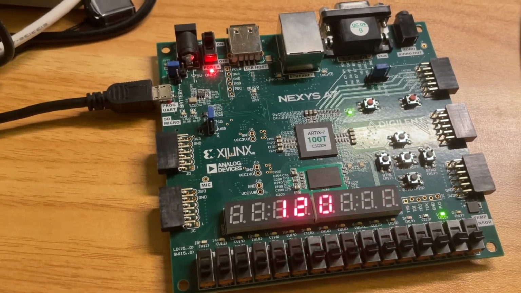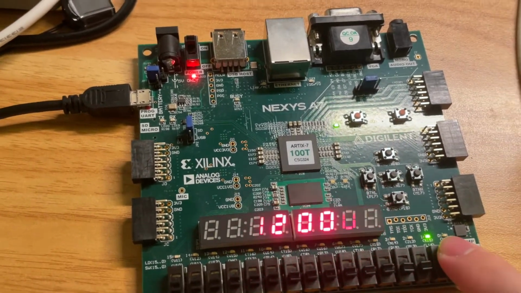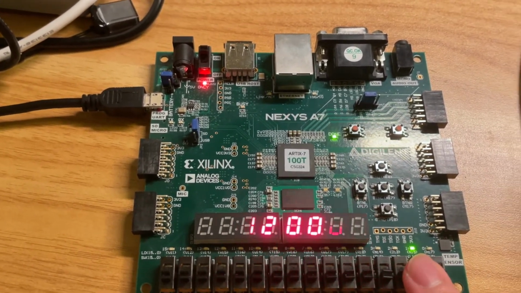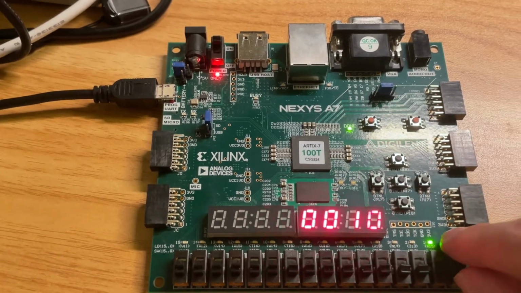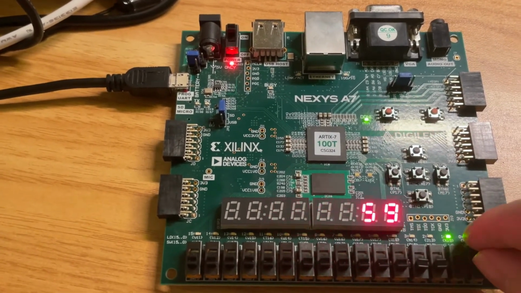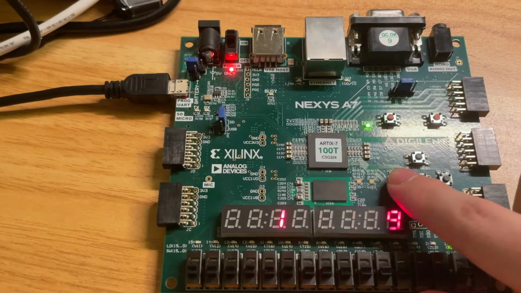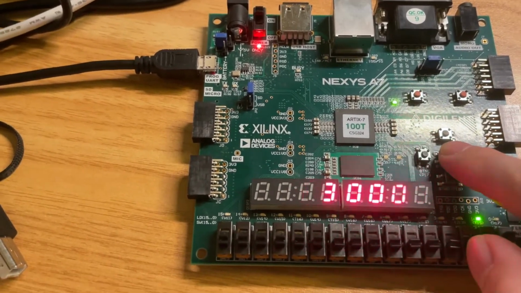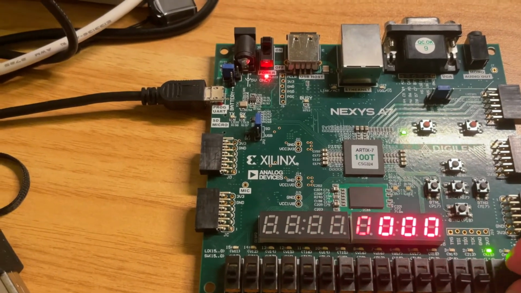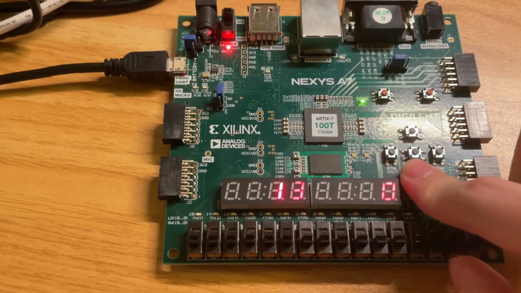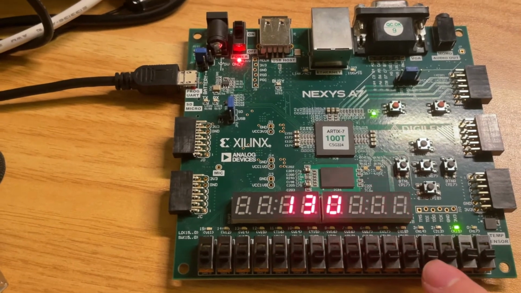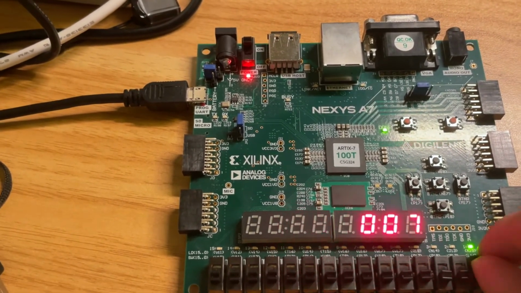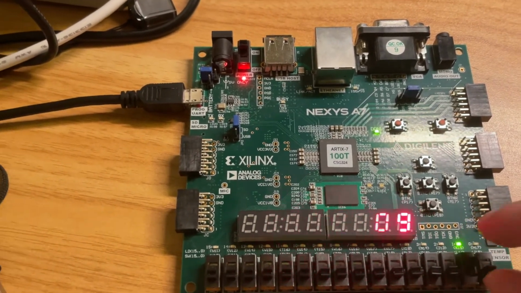And now it starts running, and you see this LED lights up, showing that it's now in the afternoon. Let's try some other time, 13 o'clock. Set it, and now it's in the 24-hour format, and you can switch it between 12-hour and 24-hour format.